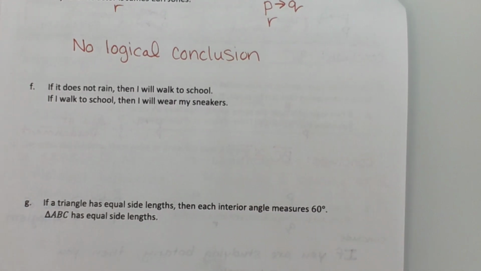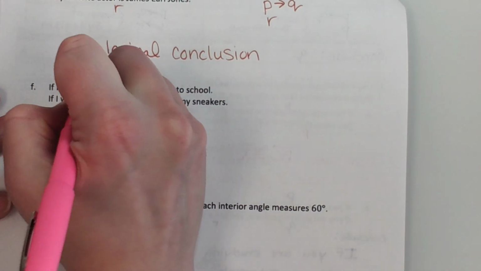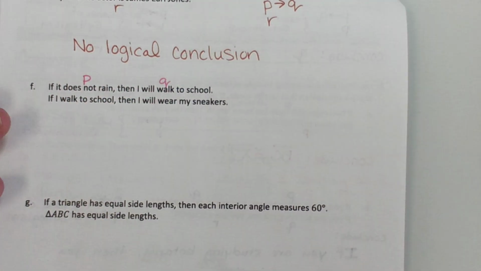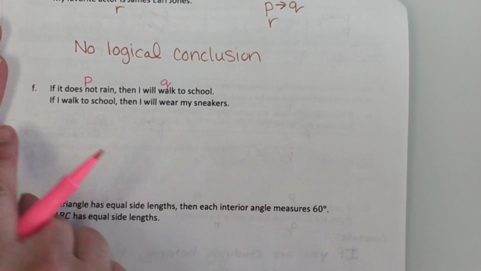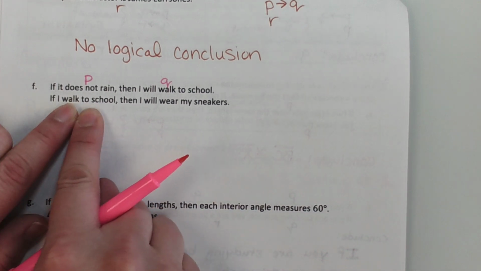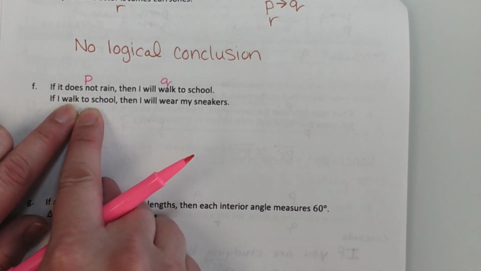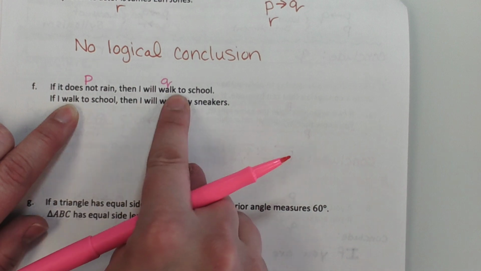If it does not rain, then I walk to school. If I walk to school, then I wear my sneakers. First one's P, second one's Q. Here's an if-then, so I've got two letters to go into it. The if part: match P, Q, or neither? Q. I will walk to school.